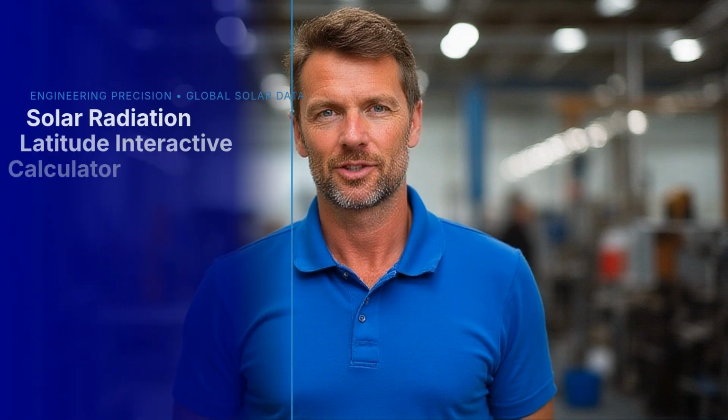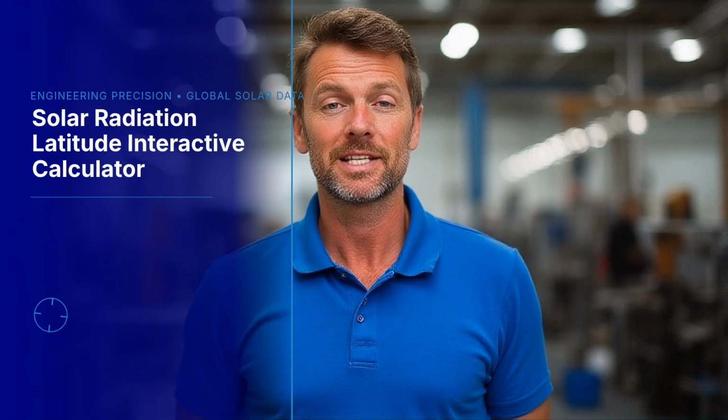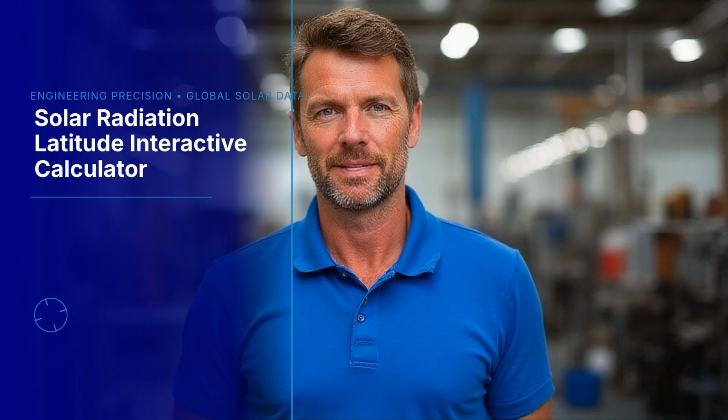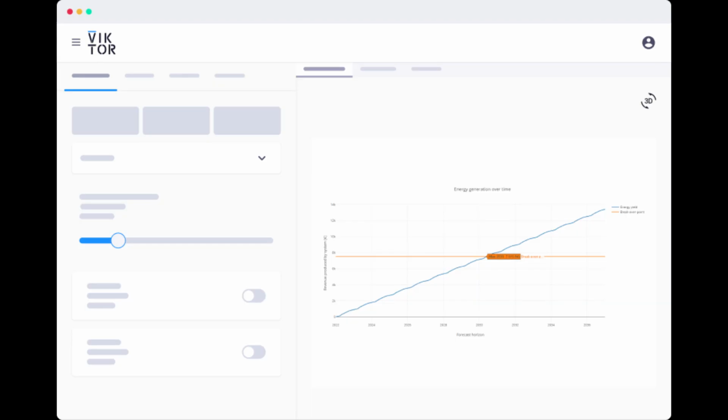The Solar Radiation Latitude interactive calculator helps engineers determine solar energy availability at any location on Earth. Let's explore the inputs. First, select your calculation mode from 6 options: daily solar radiation at latitude, solar declination angle, hour angle and solar position, optimum panel tilt angle, clear sky global irradiance, or annual energy potential.